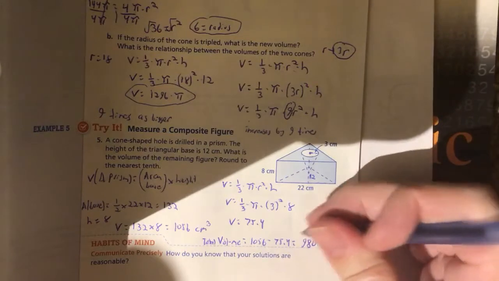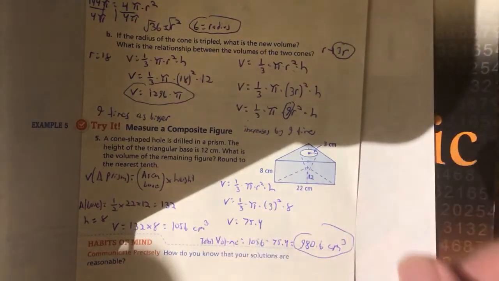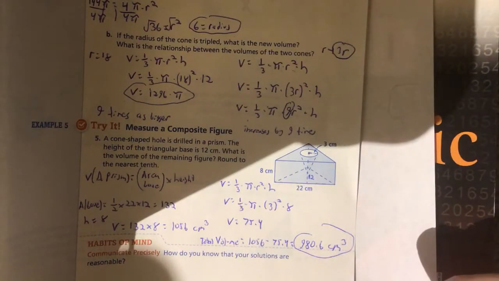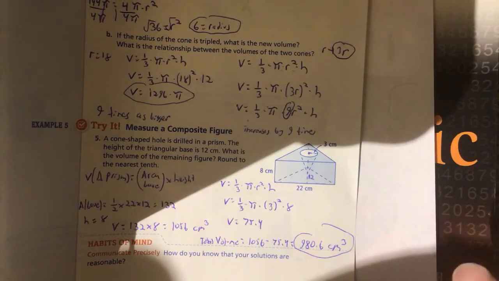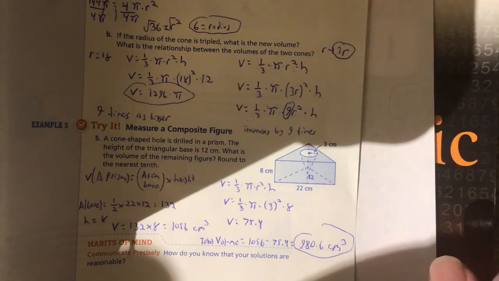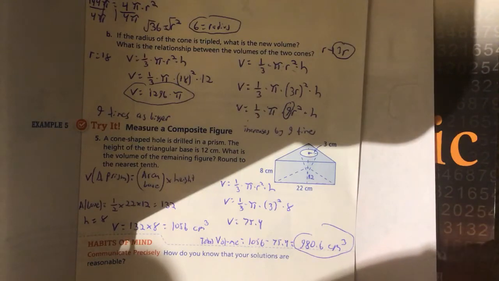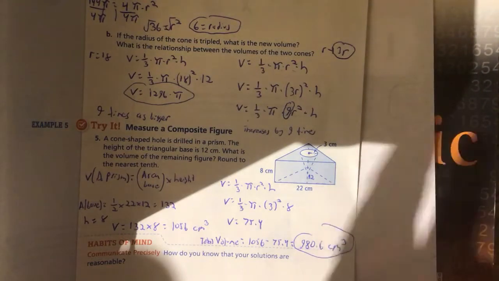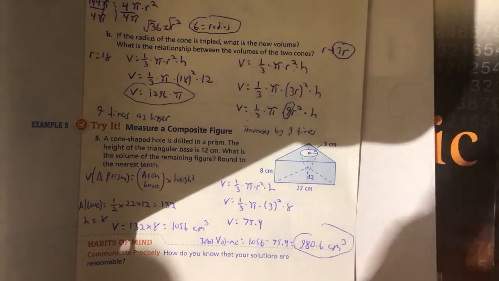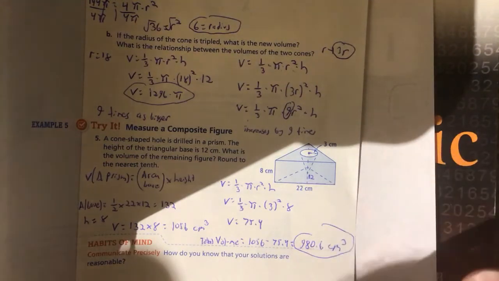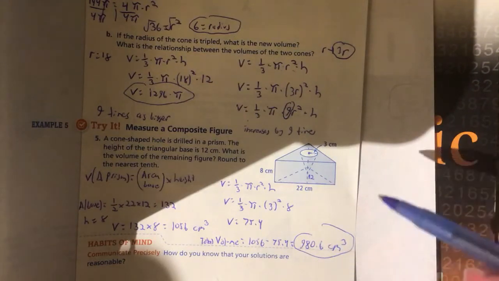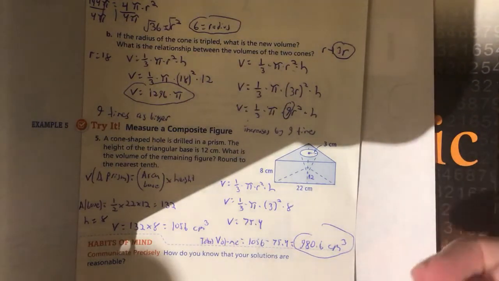Units would be centimeters cubed, because volume is cubic for whatever dimension you use. And that's how you go about finding the volume of a composite figure. Figure out what shapes they are, subtract the big and the little, so the small from the big shape. Sometimes it could be a cone within a cylinder, it could be a pyramid within a cube, it could be a lot of different things.